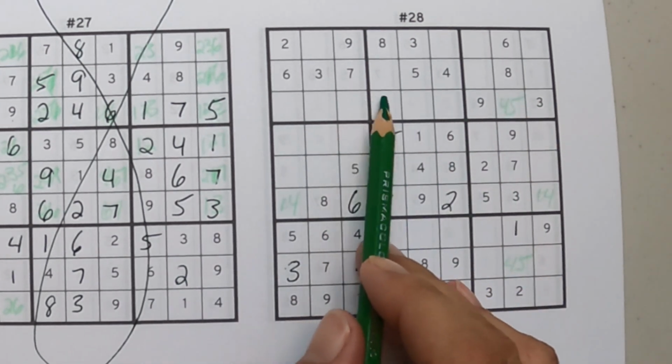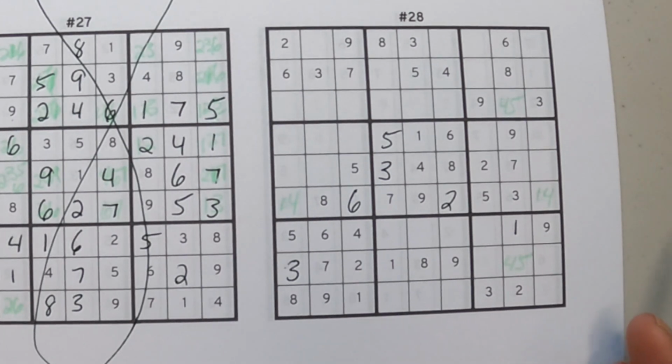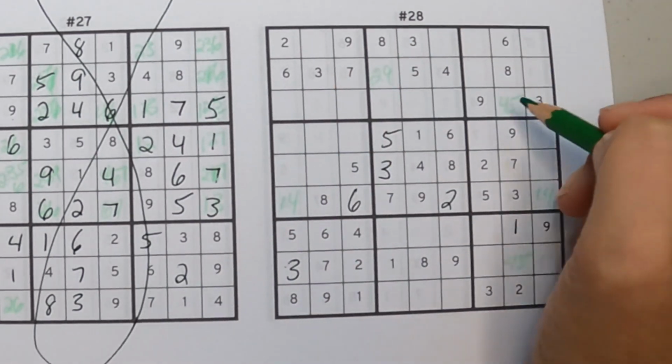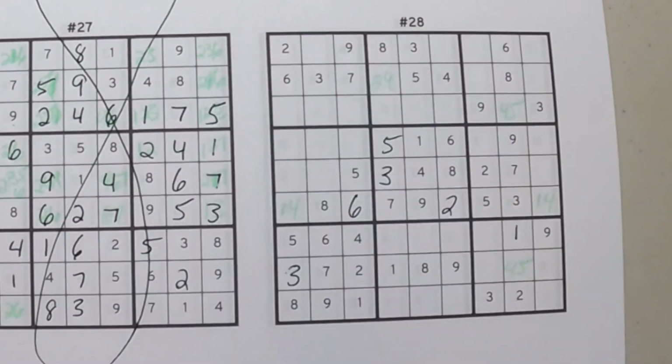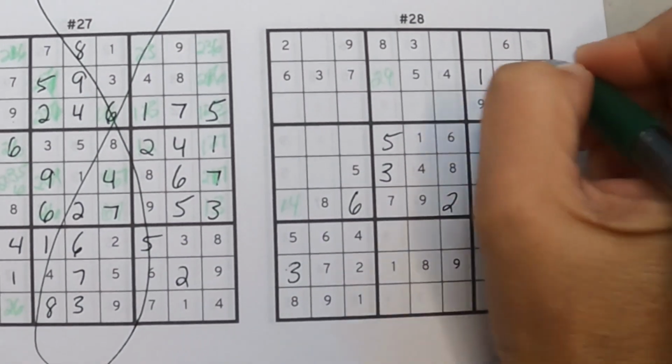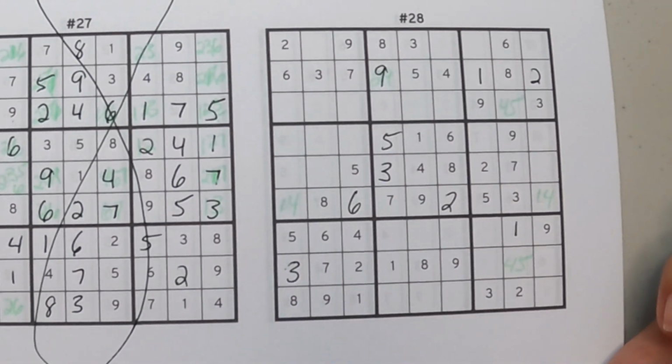For this row, we're missing 1, 2, and 9. We've got a 1 here, so 2, 9. 9 covering both of these boxes and a 2 there. So this is a 1, 2, 9.